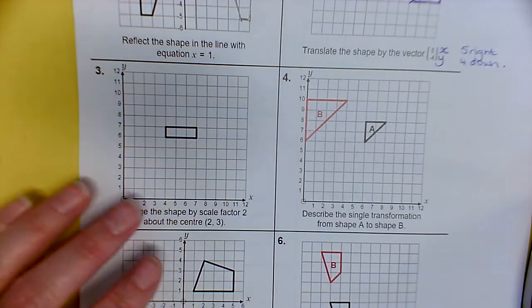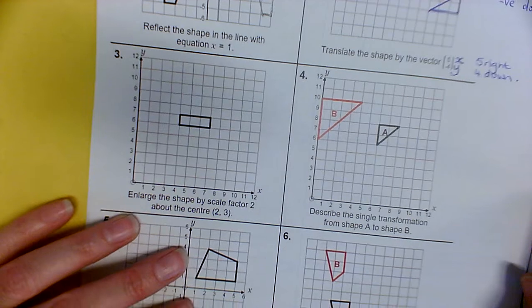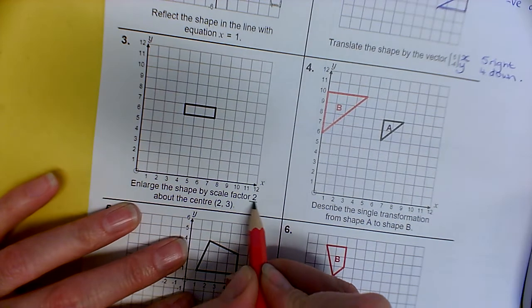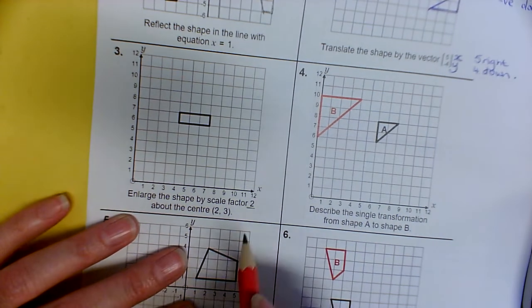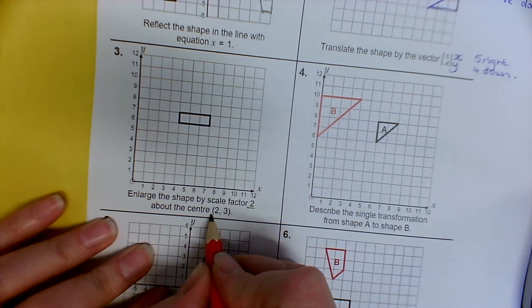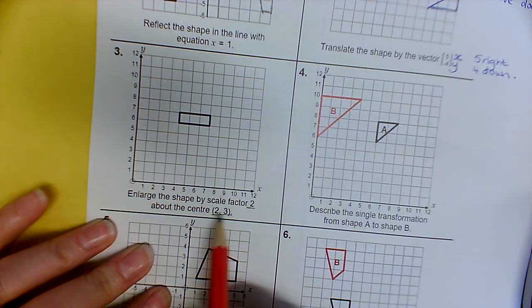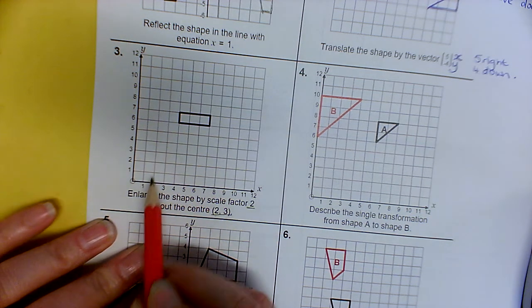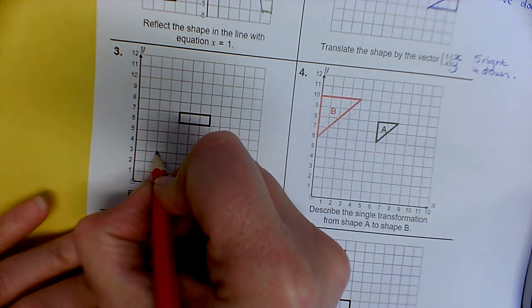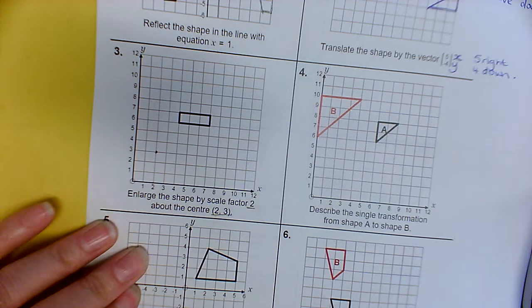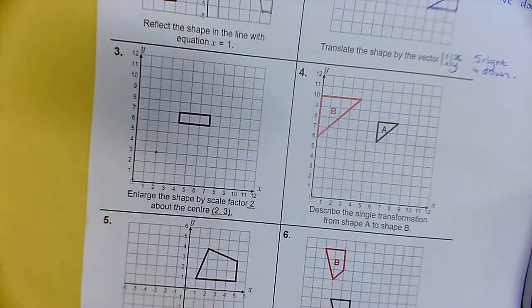Okay, so we're now going to have a look at enlarging shapes, and this shape we're going to enlarge by a scale factor of 2. This means it's going to get 2 times as big, twice as big, and we've got a centre of enlargement at the coordinate 2, 3. Remember, x comes before y, so we're going 2 across and 3 up, and I'm just going to put a tiny little dot with a very sharp pencil just where my centre of enlargement is.